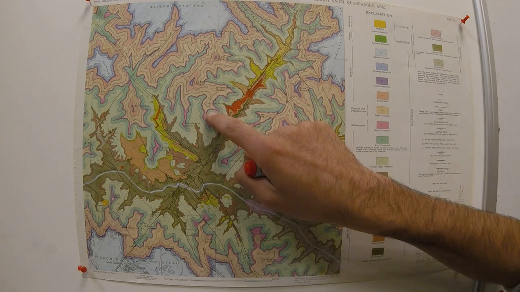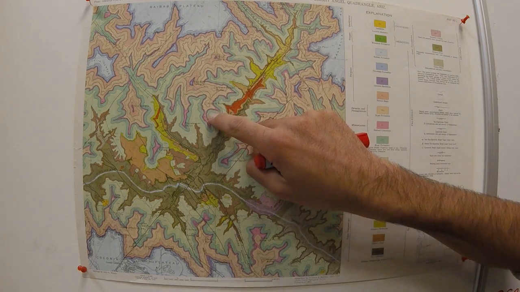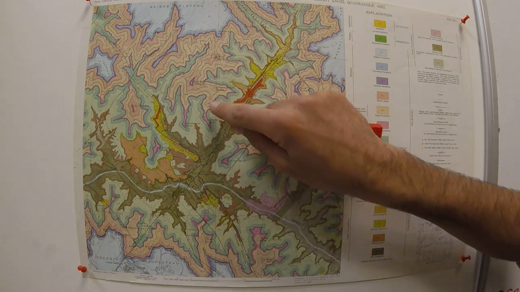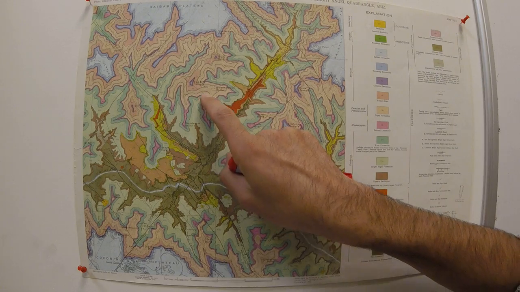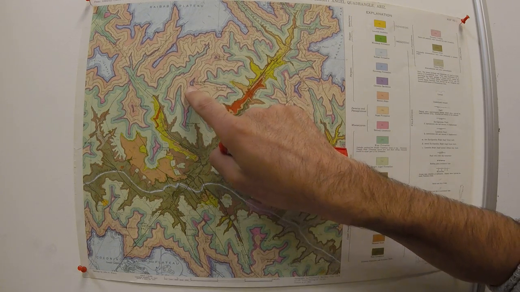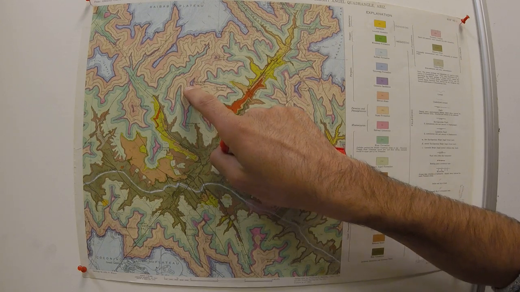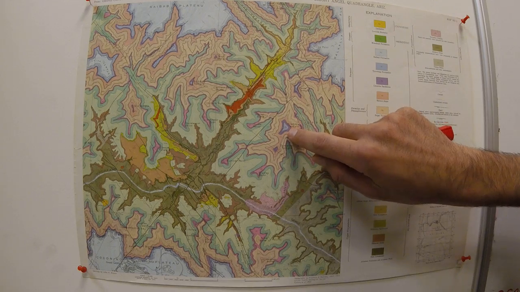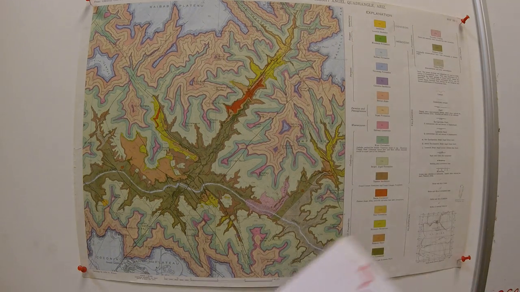The dark green layer, you can see the contacts very nicely, so it's not going to make cliff. The light green is not going to make cliff either. The Supai formation here is going to encompass one, two cliffs. The orange, the Hermit Shale, is not going to make cliff. The Coconino Sandstone is going to form cliffs. Again, you can see that. And the Toroweap formation is going to form cliff.